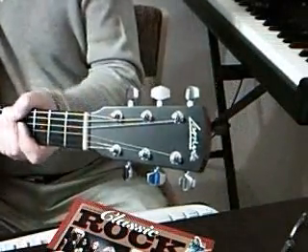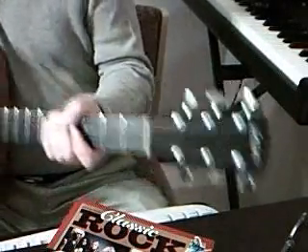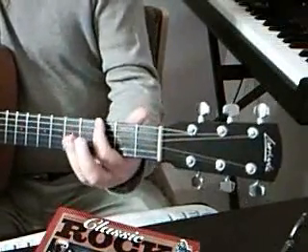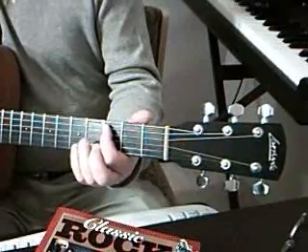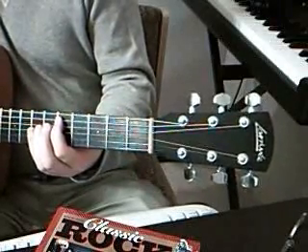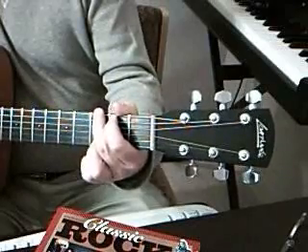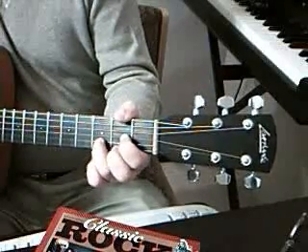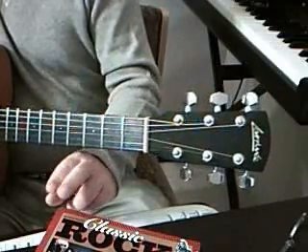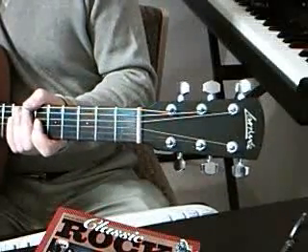Now lesson 3 takes that one step further and actually makes it look easier. You're still going to use a 1, 4, and 5, but this time, instead of going to a full G, C, and D, we can translate these notes very simply into something called a power chord.